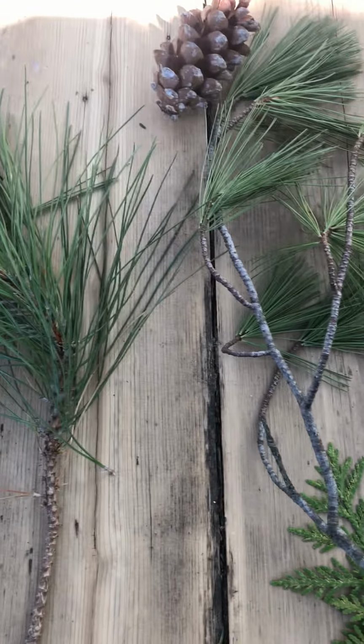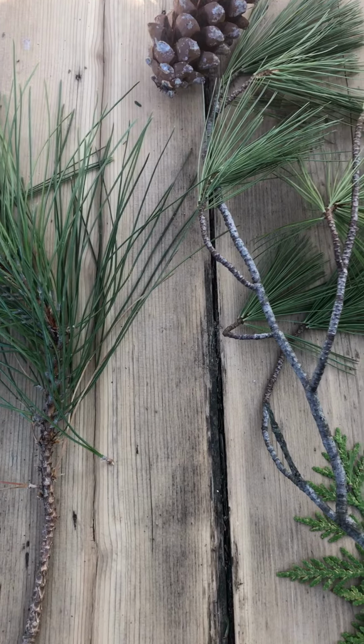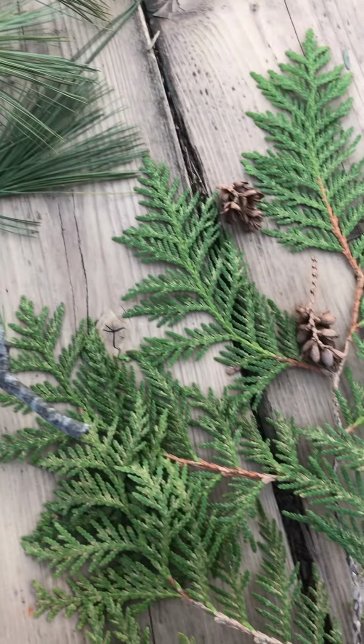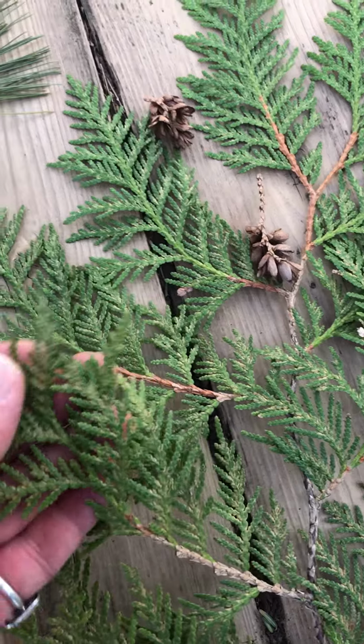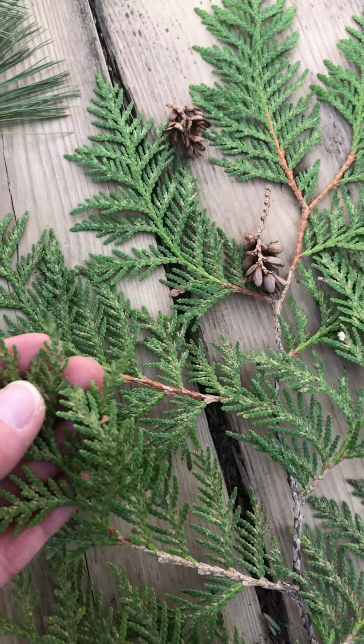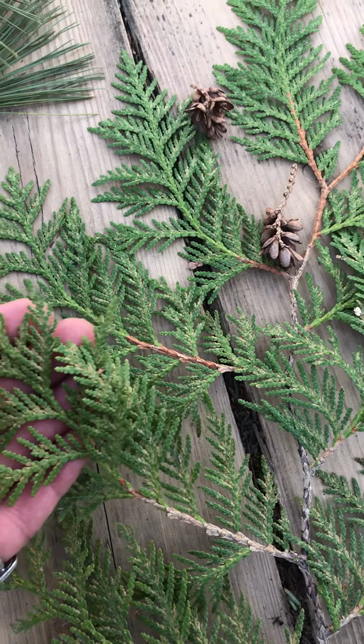So the white pine and the red pine are probably our most common native pines in Ontario. And of course I should talk about this scaly-leafed tree, which many of you, because it's so distinctive, might recognize as being eastern white cedar.